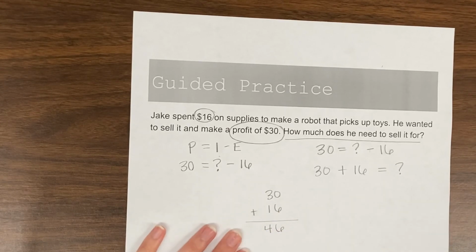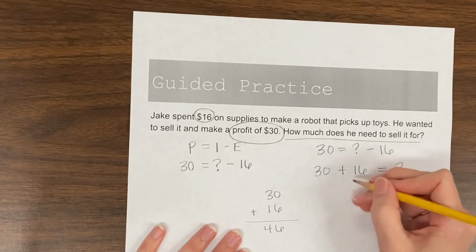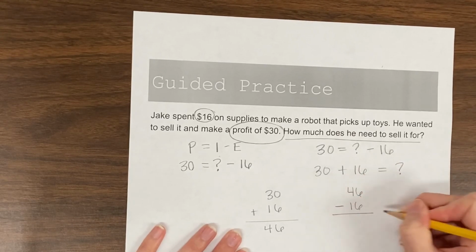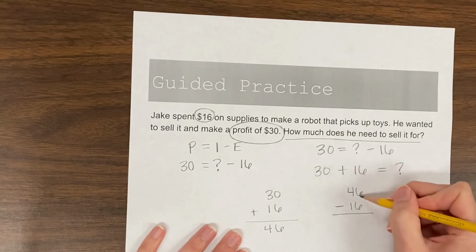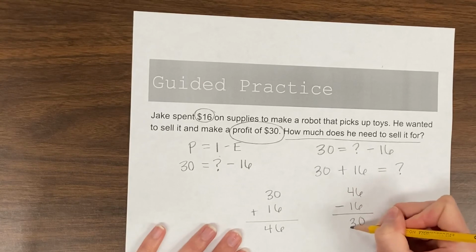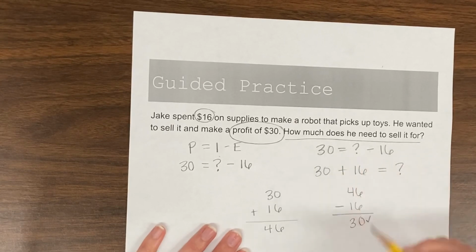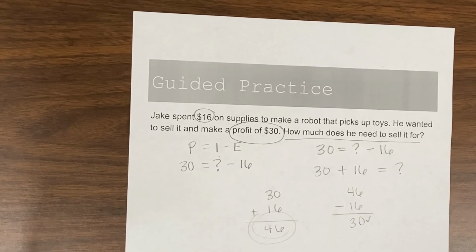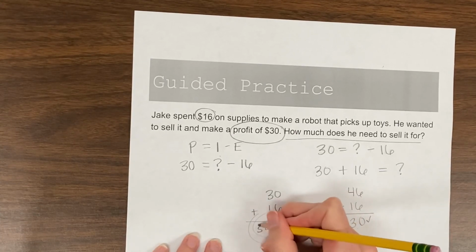Let's plug that in just to make sure that we're correct. So 46 minus 16 should give me an answer of 30. 6 minus 6 is 0. 4 minus 1 is 3. So it looks like this is the correct fact family. So Jake needs to sell his robot for a total of $46.